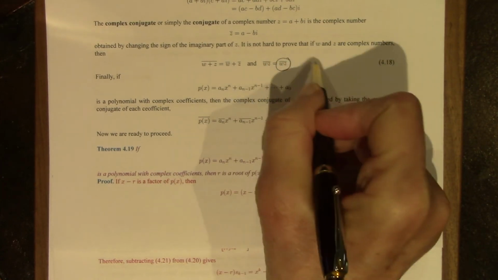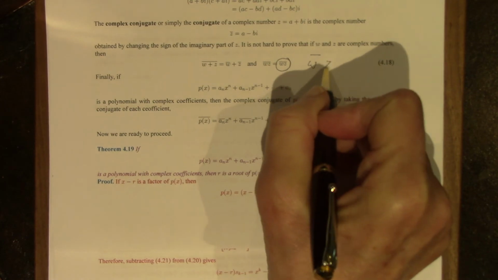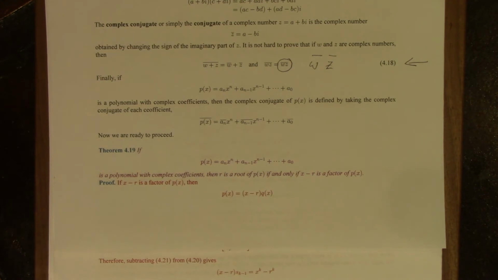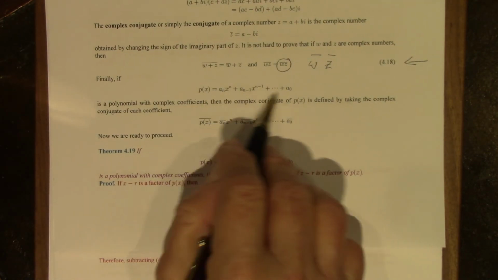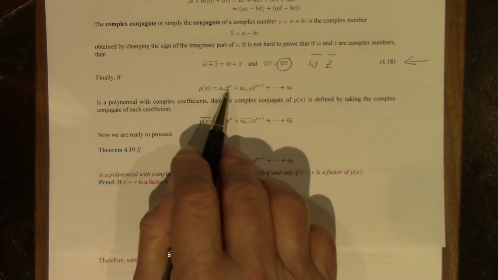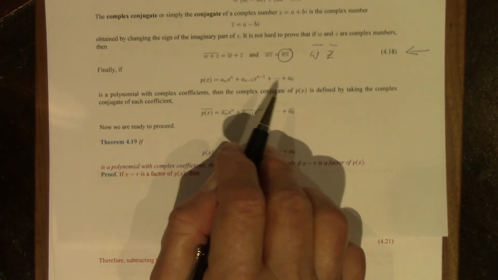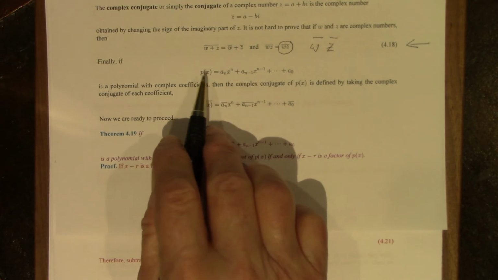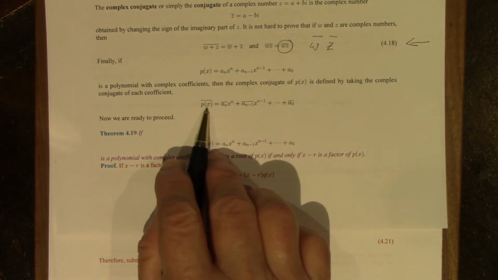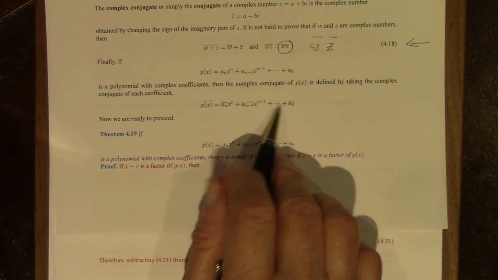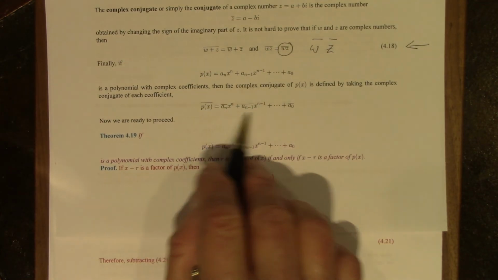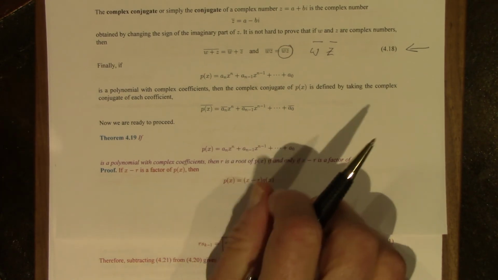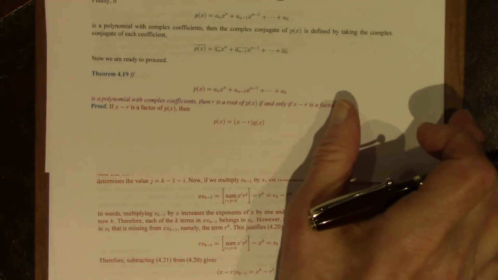Unfortunately, I'm going to have to put a space in here because the two bars look like they're touching, and that doesn't help. Okay? Finally, if p of x is a polynomial whose coefficients are complex numbers, then the complex conjugate of p of x is defined to be the polynomial formed by taking the complex conjugate of each coefficient. So it looks like that. Okay, now we're ready to proceed.